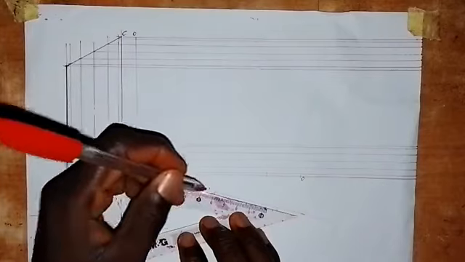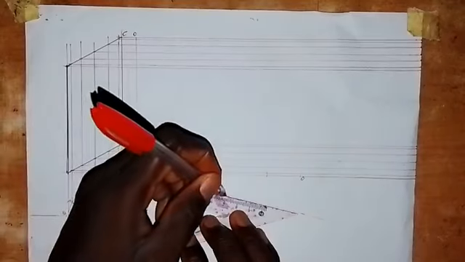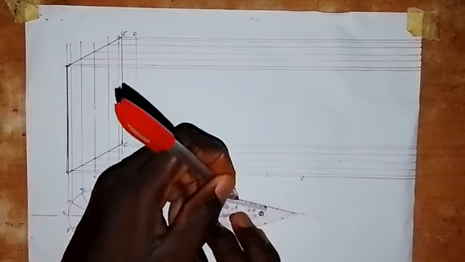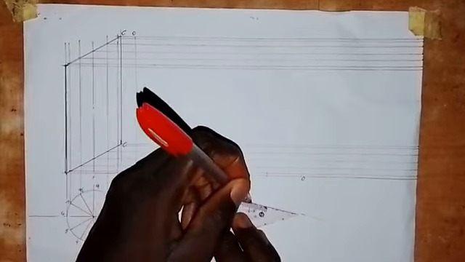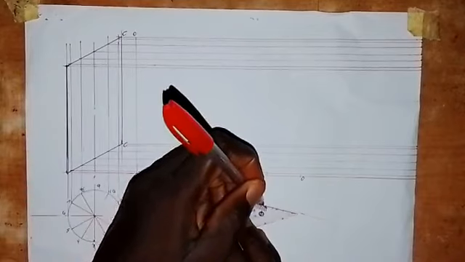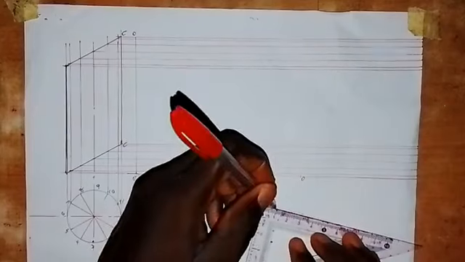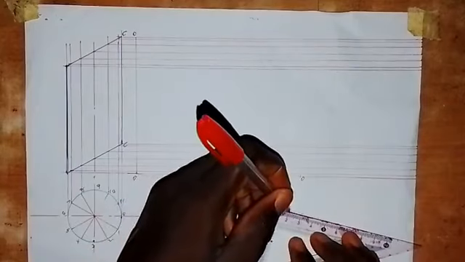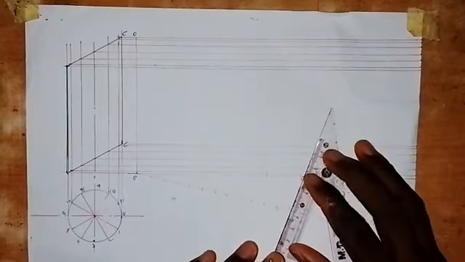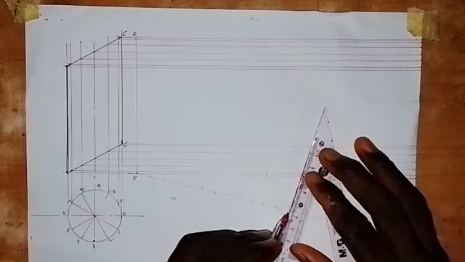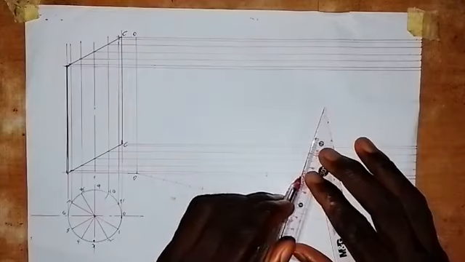Here is 7, this is 8, this is 9, and this is 10. I'm adding 2 to it, so this is 11 and 12. So we have this. We join the last point with the end, 0.